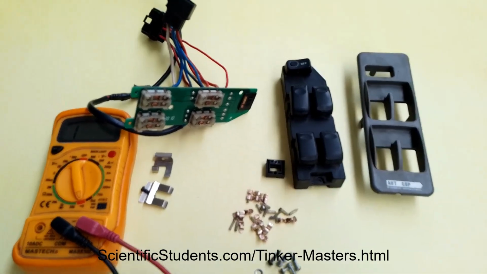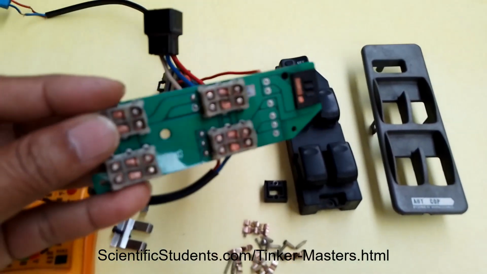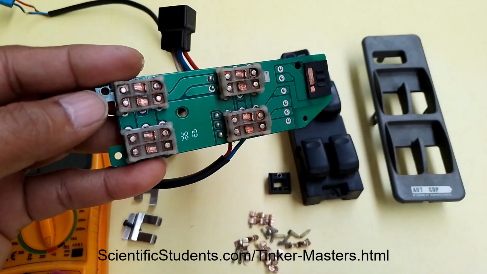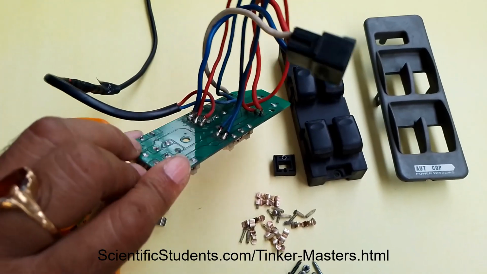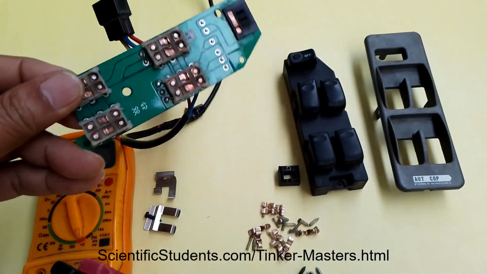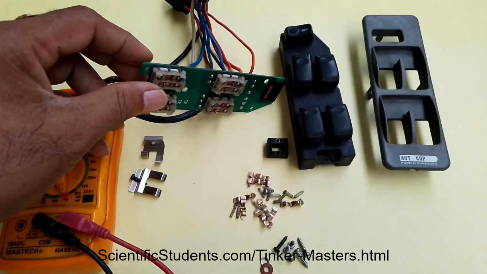If you understand that, that's it. The same thing is replicated 4 times for the 4 different motors. You understood? This is how you need to understand the single side PCB and the double side PCB. Once you understand the basic logic, you can easily understand all the connections.